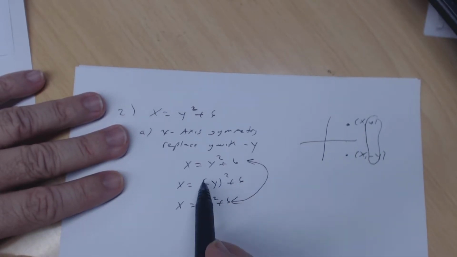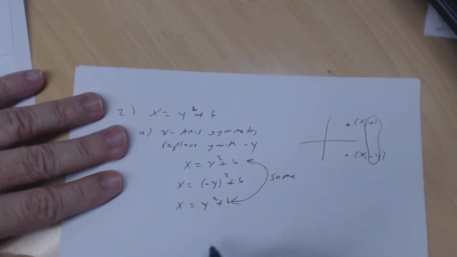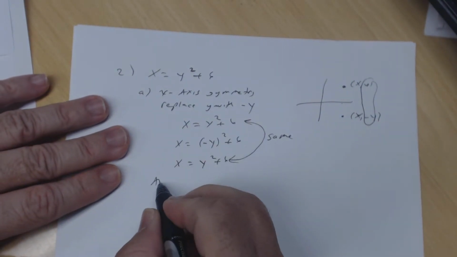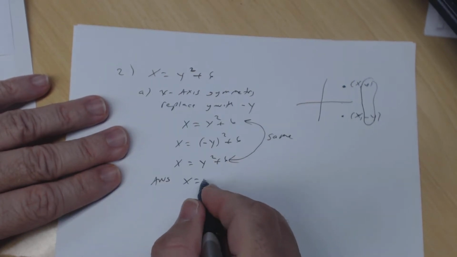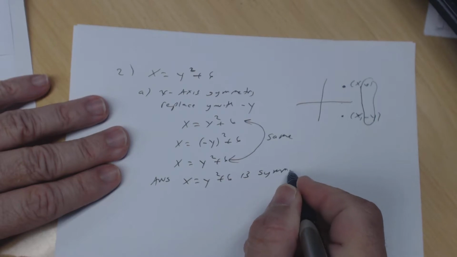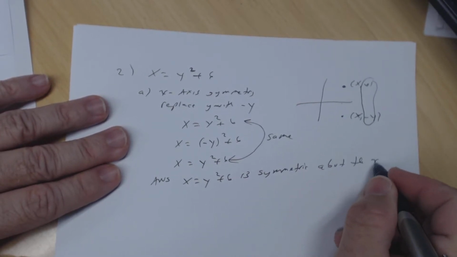What do you notice about those two? They're the same. So you're going to say the answer: x equals y squared plus 6 is symmetric about the x-axis.